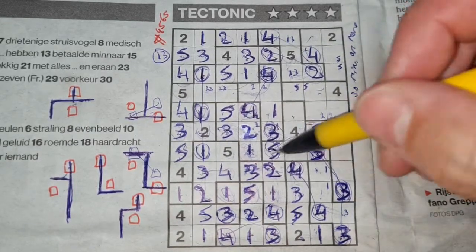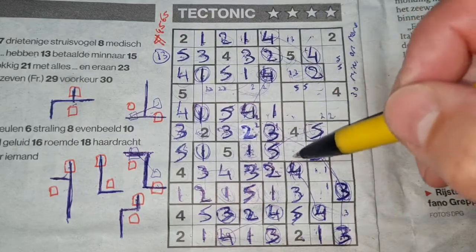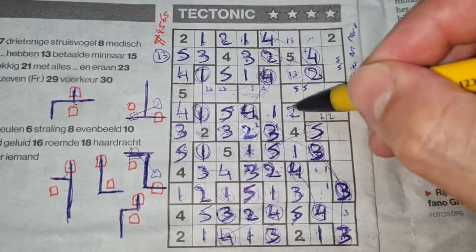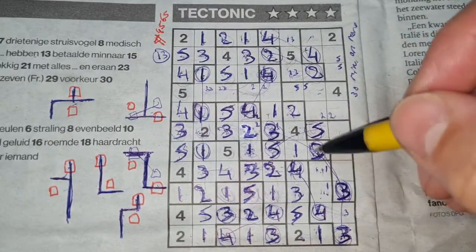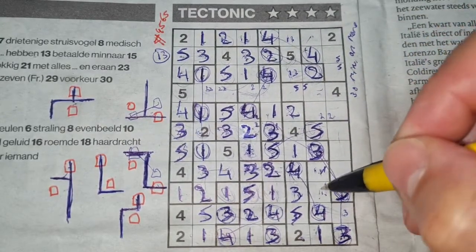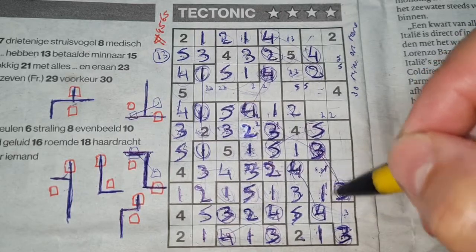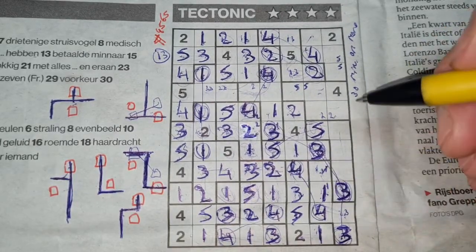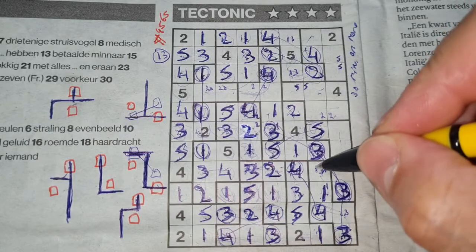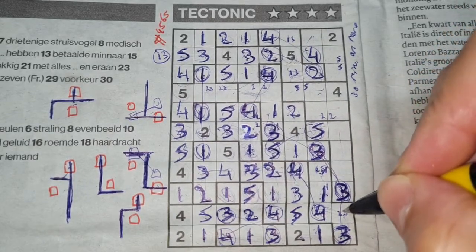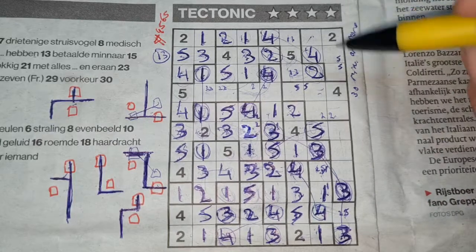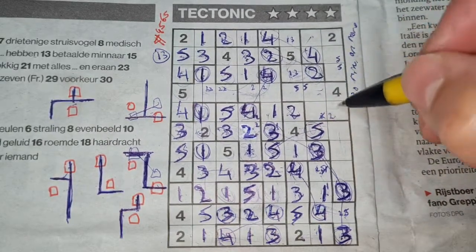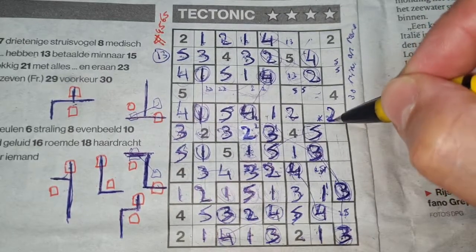Okay, 2 numbers left in this T-shaped area for numbers 2 and the 1. We have a 1 there, no 1 there. 1 should be here and the 2 goes there. I've marked those 2 boxes with 1. Now we have a 1 there, so this box can't be 1 anymore. That box should be 1. 2 numbers left in this area for numbers 2 and the 5. Now we have a 2 there, so this box can't be 2 anymore. That box should be a 2.